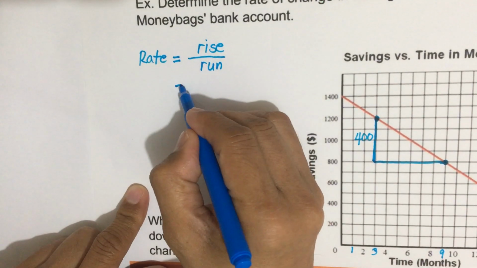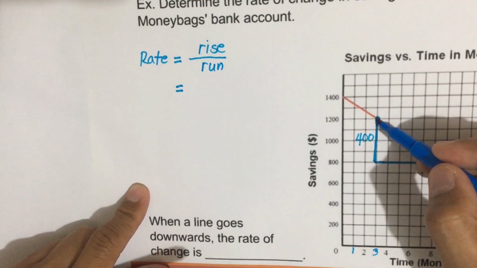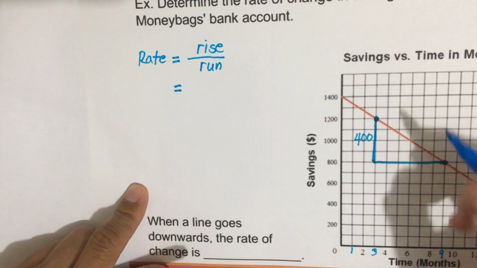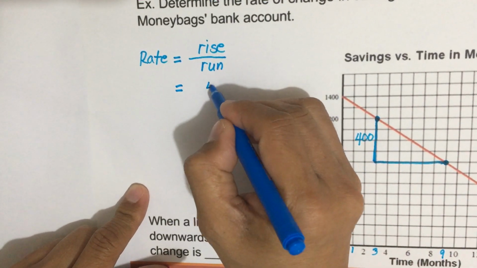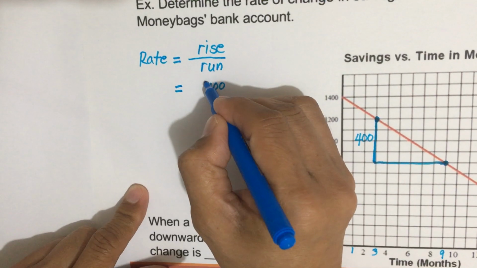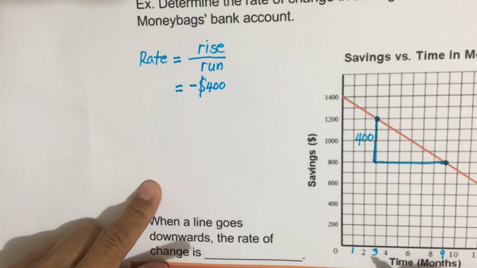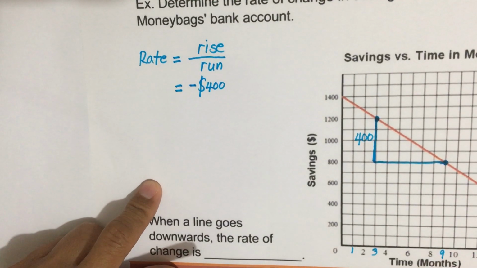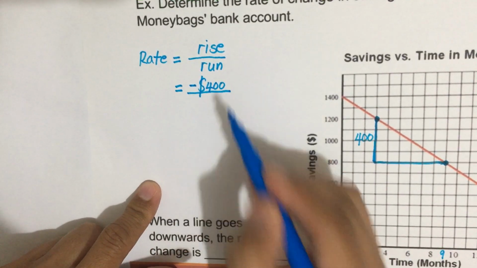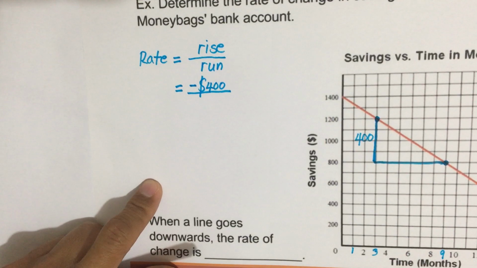Okay, so as you look at the graph, it's going down. We're going down, so it means that our rise is 400. This is $400, but this is negative. Okay, negative because it's going down, and divided by, so what is our run?